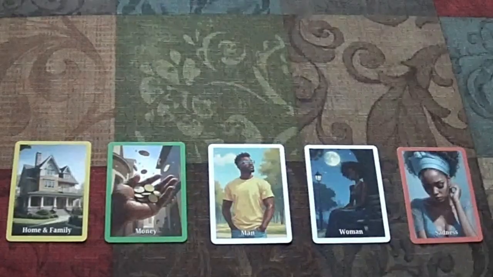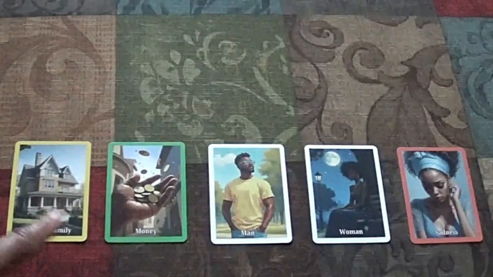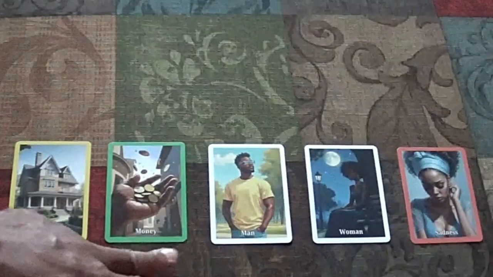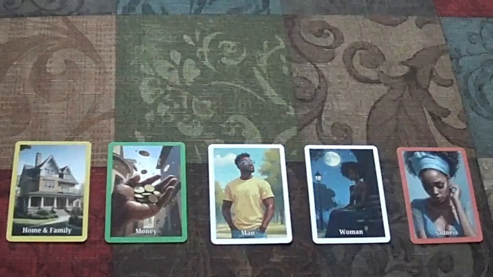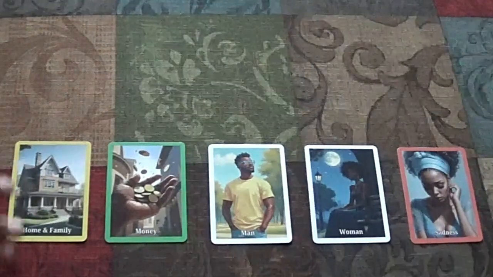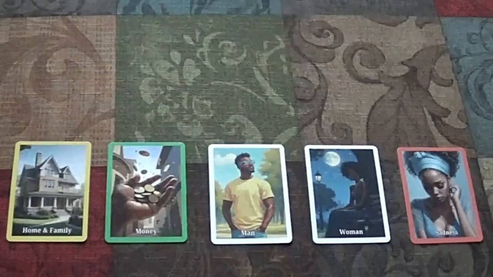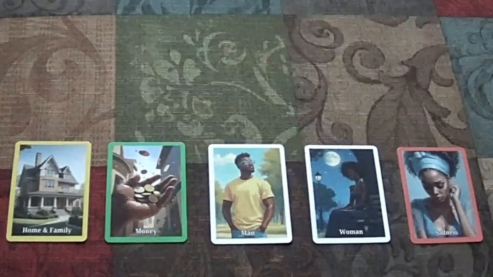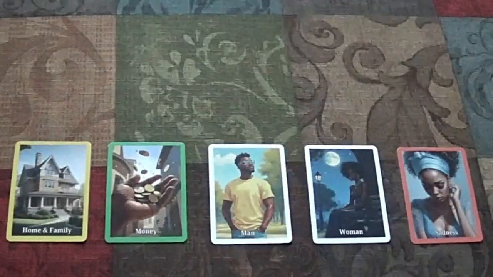So now let's take a look at it from the man's perspective, with the home and family and the money cards behind him over the course of the week, because I'm still keeping in context that this was for the week ahead. Here we have the previous focus card, home and family. This would be home-related issues, family-related issues, or the idea of comfort.